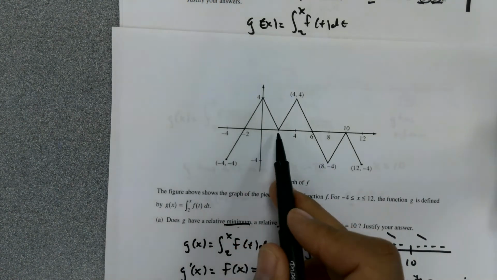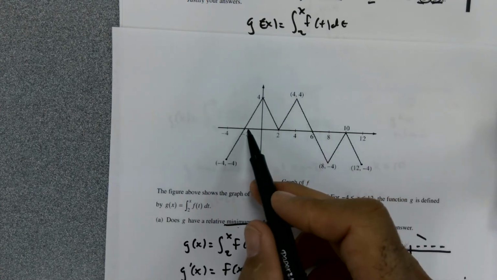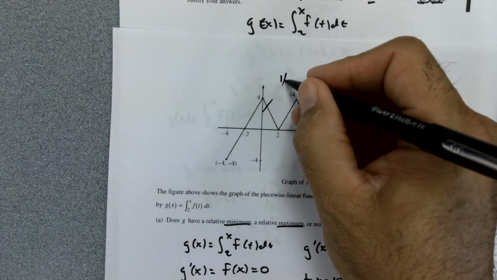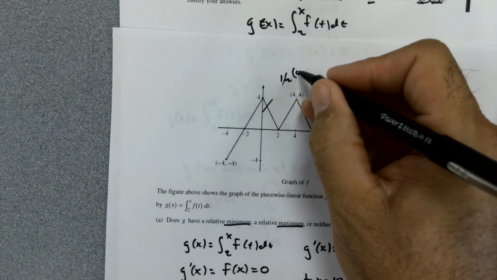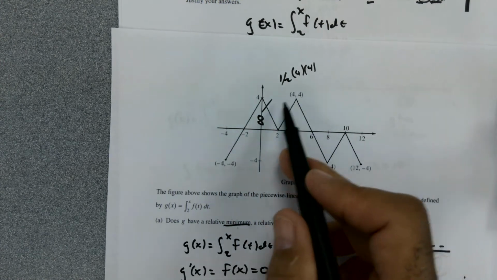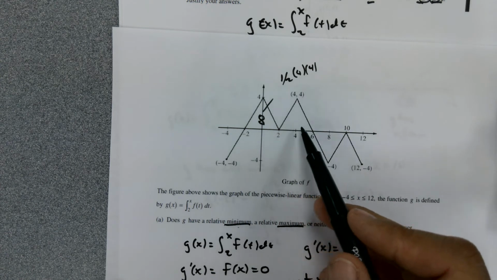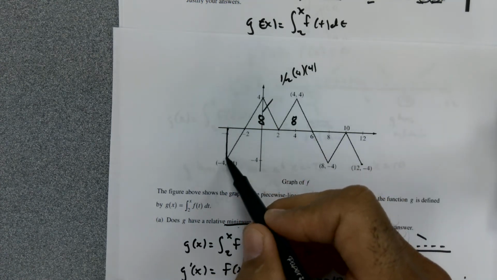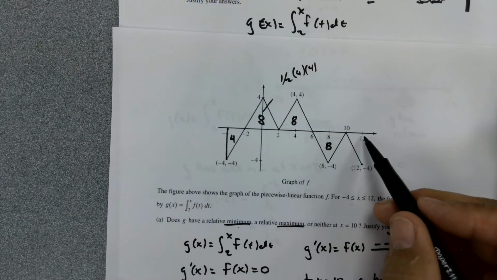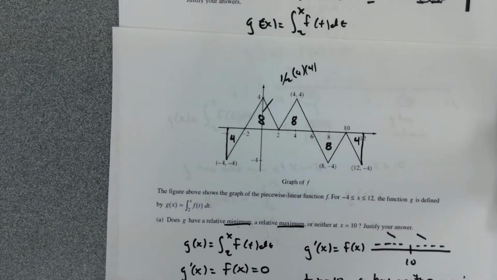So from -2 to +2, that's a triangle. And so to find the area of this triangle, it's going to be 1/2 the base times the height. The base is 4 and the height is 4, so this is going to be 8. And for our intents and purposes, let's just go ahead and find the area of each one of these triangles. This triangle is also going to be 8. This triangle right here is going to be 4. This is going to be 8. And this is going to be equal to 4 here.